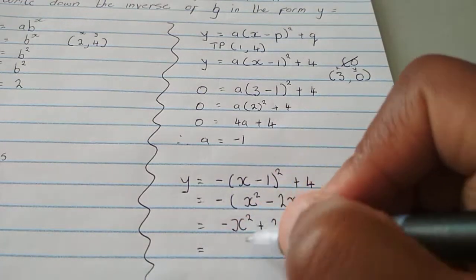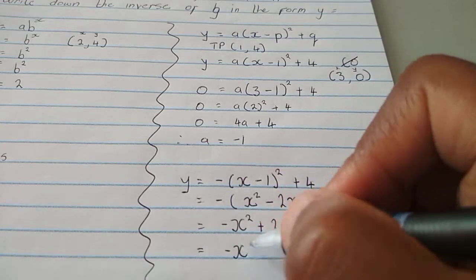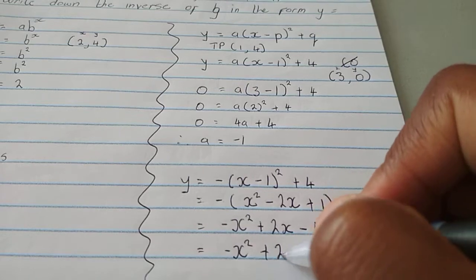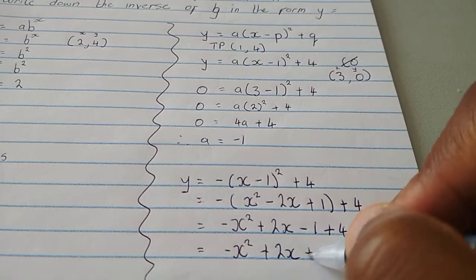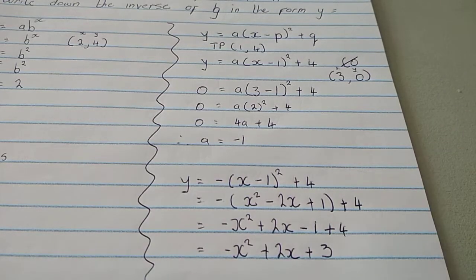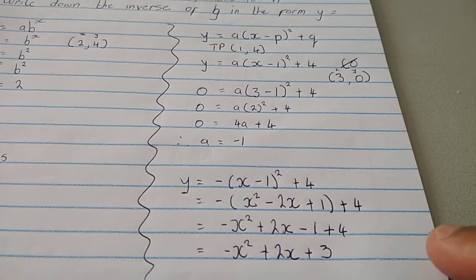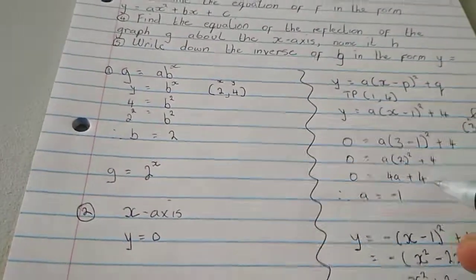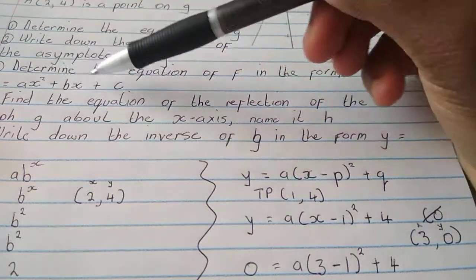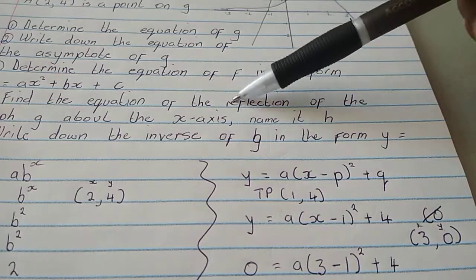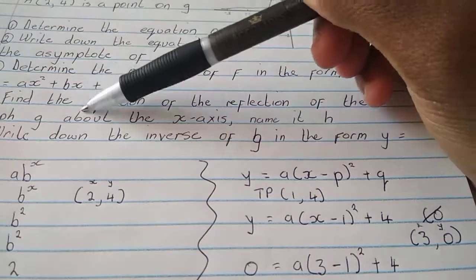At the end we get y = −x² + 2x + 3, since −1 plus 4 is plus 3. That's our final equation.